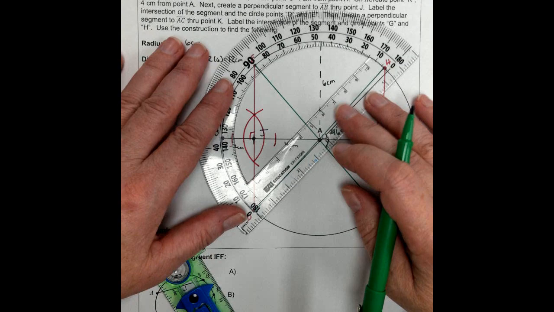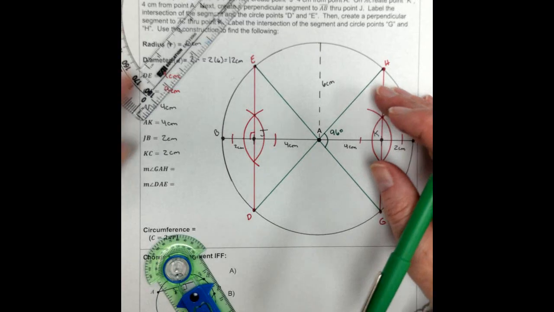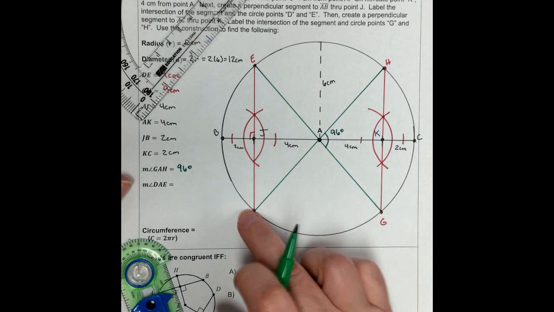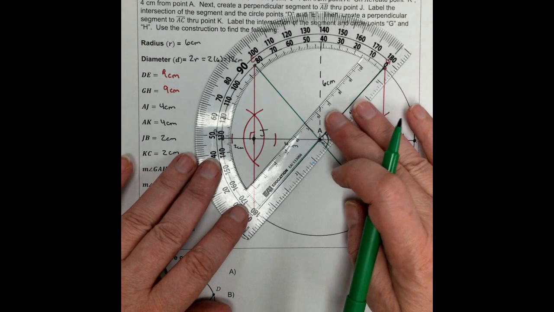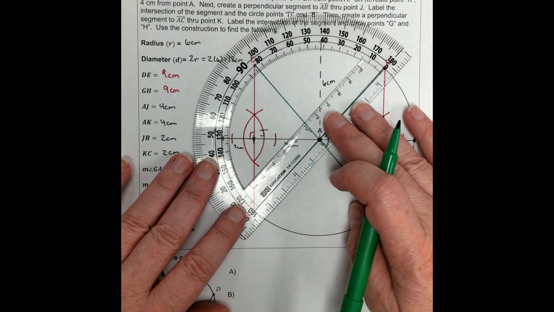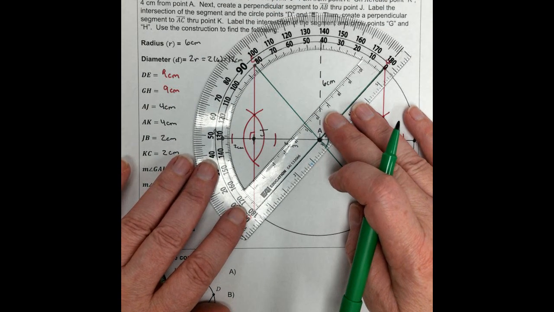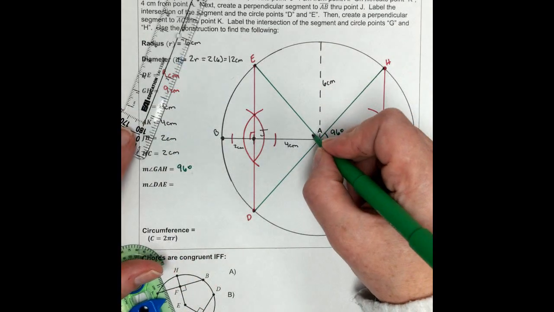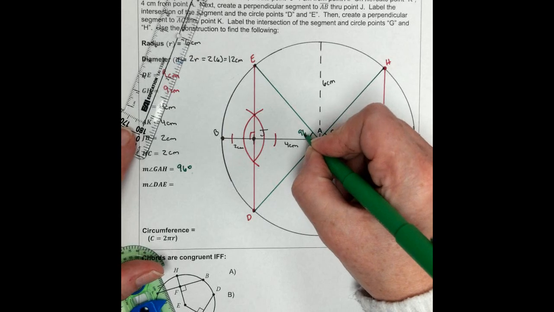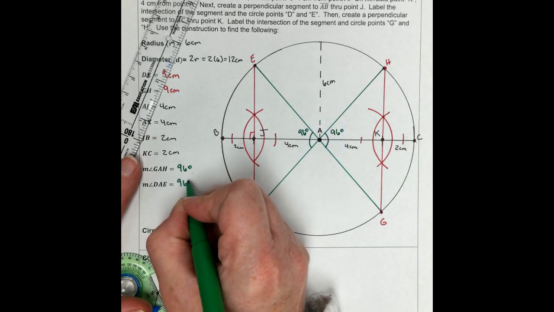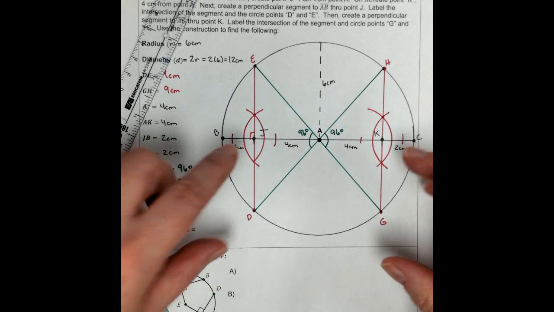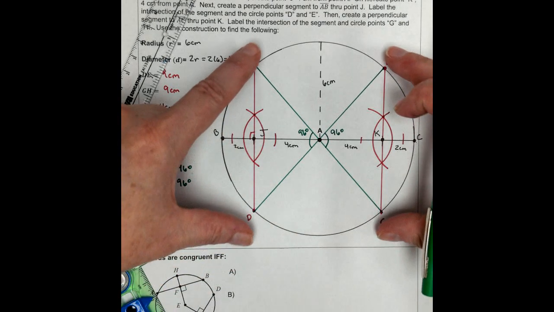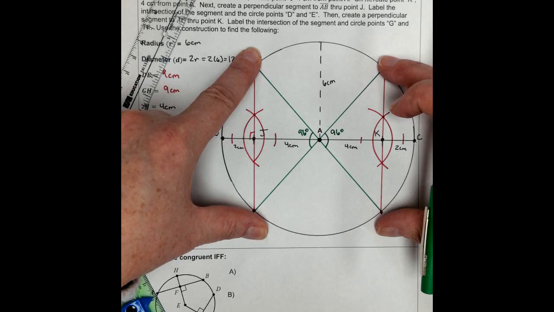Well, let's measure the other one over here. So this was 96 degrees. So let's measure DAE. So again, this is 96 degrees, which should make sense to you, because if they're the same distance here, then these chords have to be congruent.